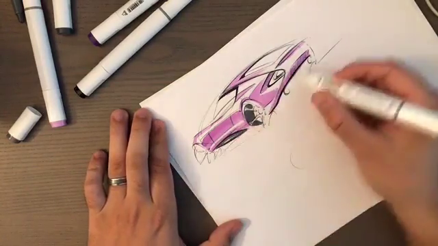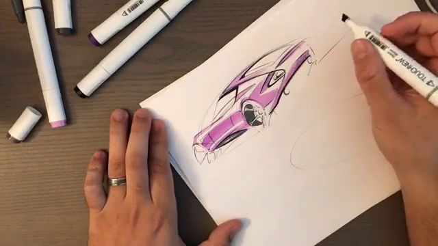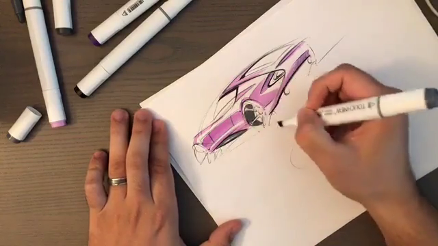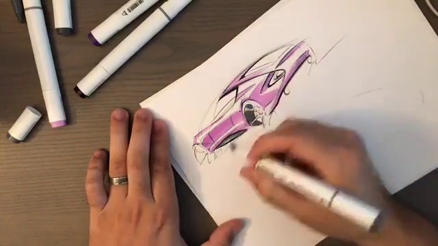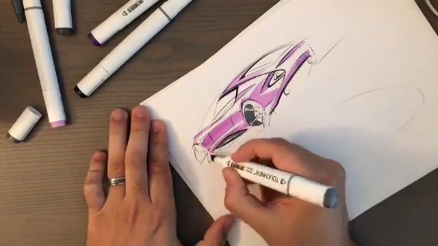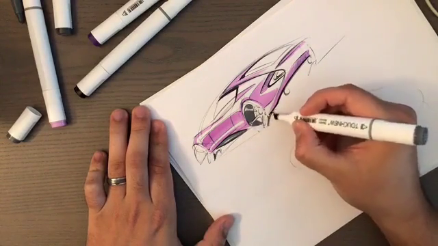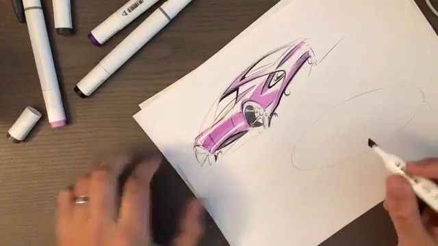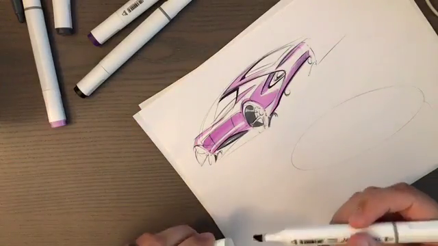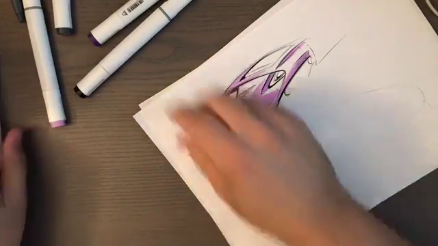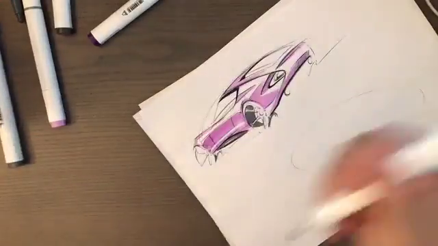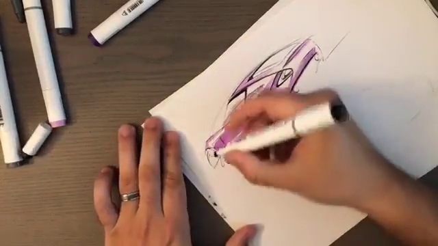And we are going to use black to fill in the tires and so on, but that's the final step that I'm gonna do. Actually, I'm gonna do it right now, why not?